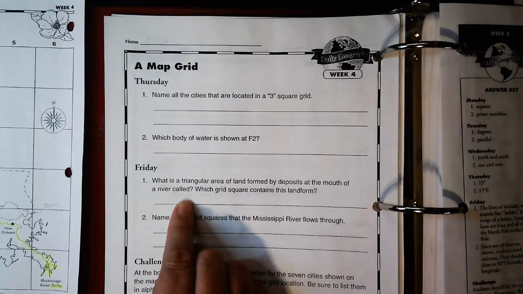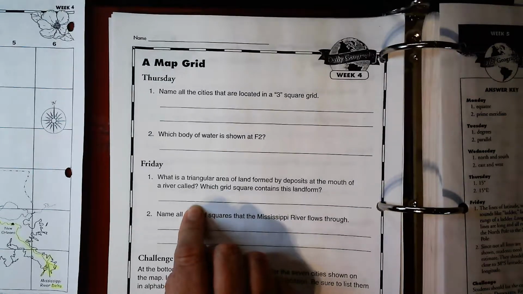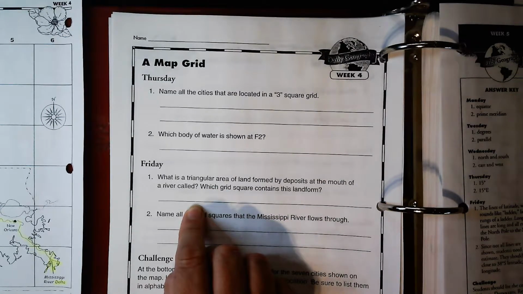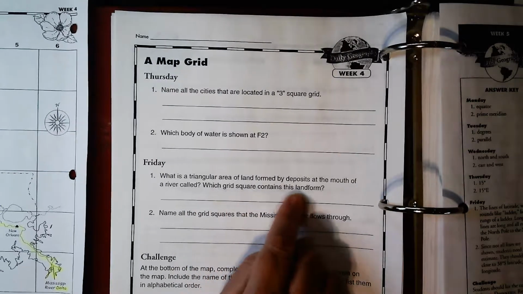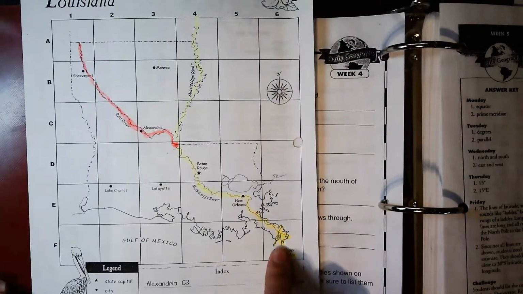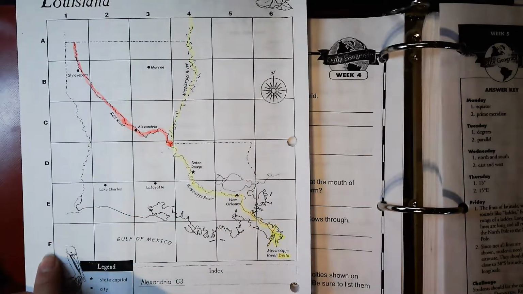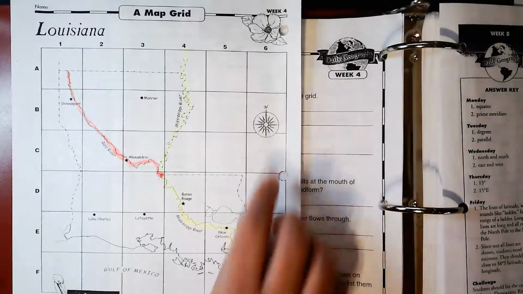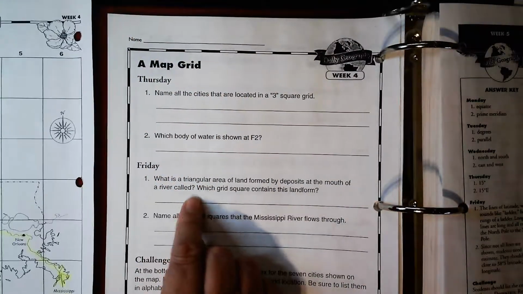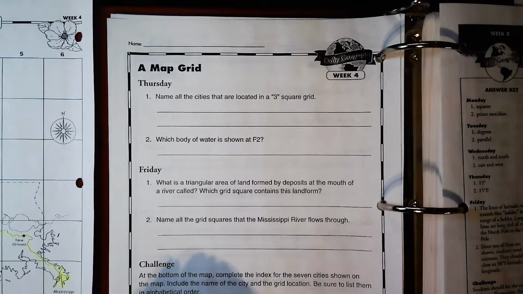And then we should put a semicolon or a comma, usually a semicolon, which is a dot and a comma. Some people call it a wink. Its real name is a semicolon. And we have another question. Which grid square contains this landform? So we go back to our map, and it was in this grid square. So we always start with the letter. So that grid square is F, and the number is 6. So we would say delta, semicolon, F6, and then we're done with that question.